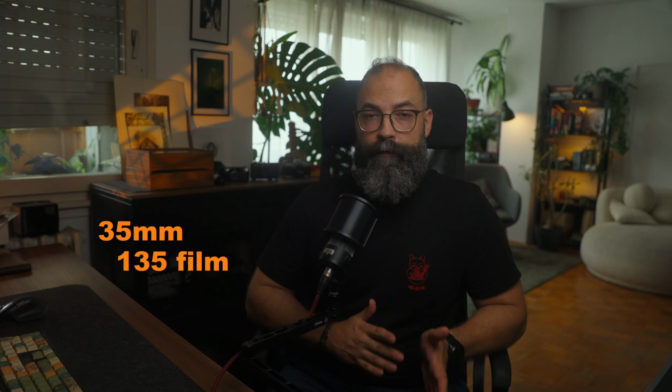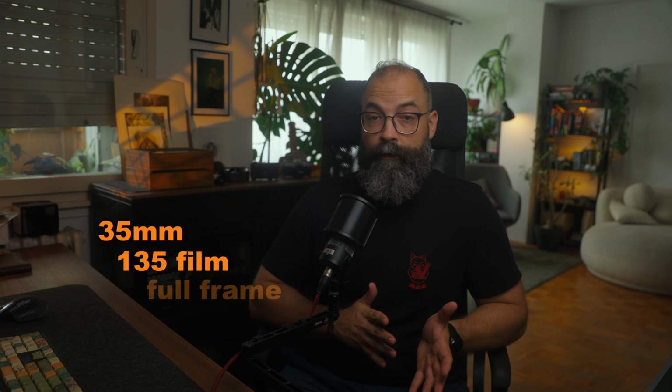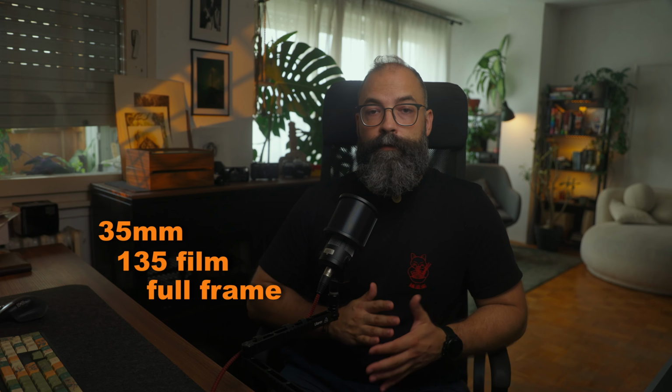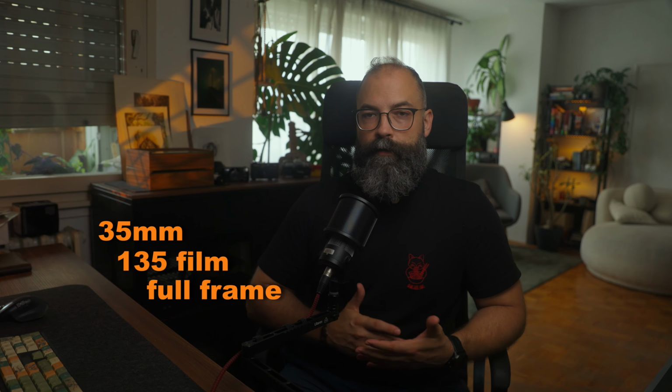Today, you'll usually hear people call it 35mm or 135 film. And if you're shooting digital, this is also where the term full frame comes from, since modern full frame sensors share the exact same dimensions as a 35mm negative. You'll still come across the term Leica format every now and then, especially in older photography books or among longtime film photographers and lovers. The second format you'll often see is medium format.